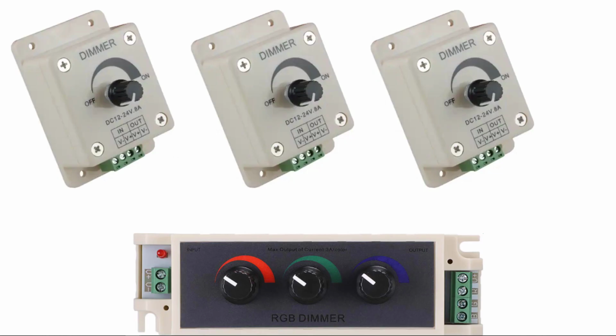As far as controlling the individual colors, there's two ways to go. Actually, more than two ways. The bottom dimmer, down on the bottom, look there, maximum output of current 3 amps per color. So that means the maximum current that you can run through this device is 3 amps for red, 3 amps for green, 3 amps for blue. So you look on the left side and you see plus and minus V. This can handle 12 to 24 volts in.